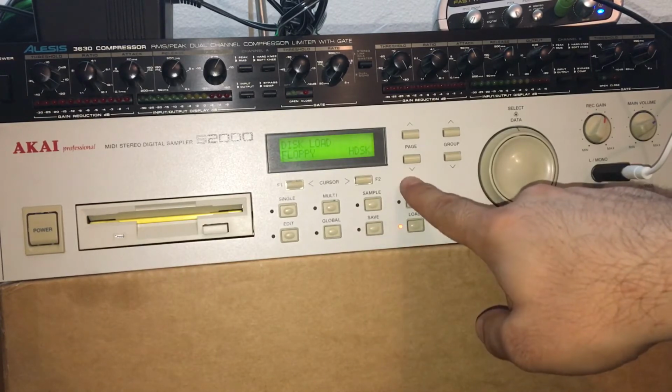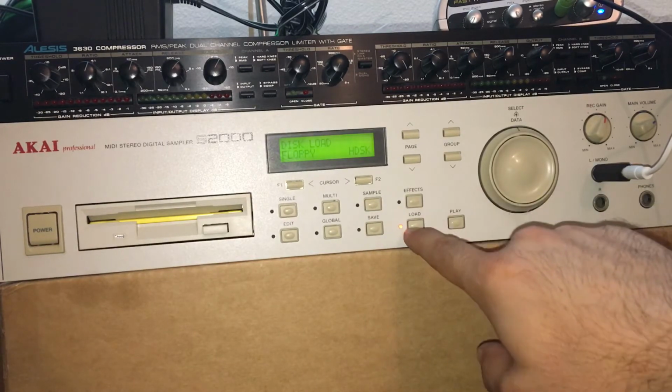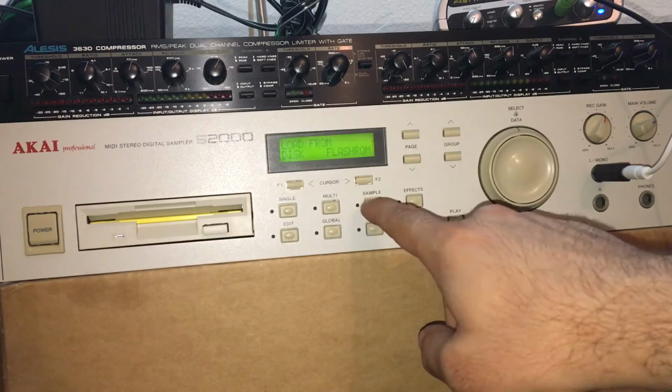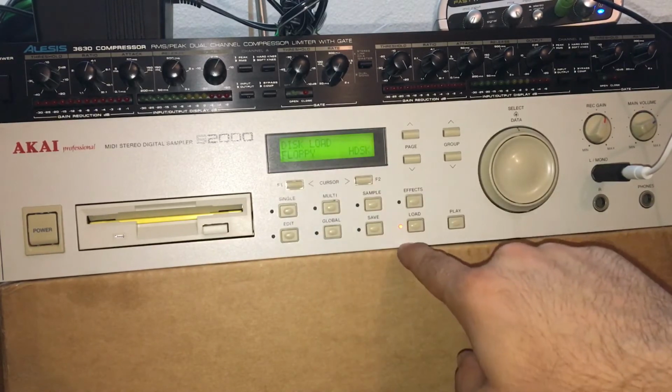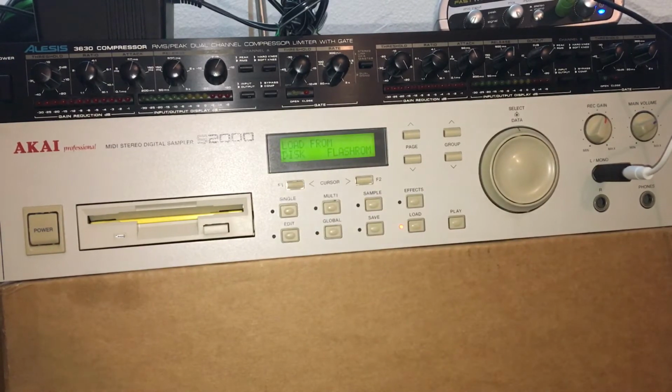So going back, click load. If you want to go back to the beginning, just click load. But flash ROM, I guess there's some memory sticks you can put inside, so you don't have to load sounds every time. I guess you'd have to load them too, but they would be in the sampler, so you wouldn't have to flip through.